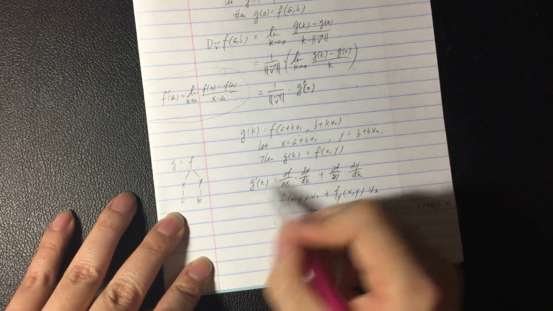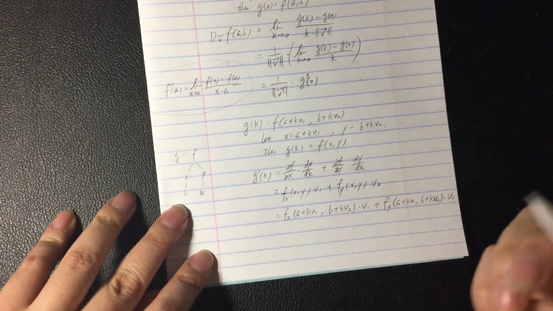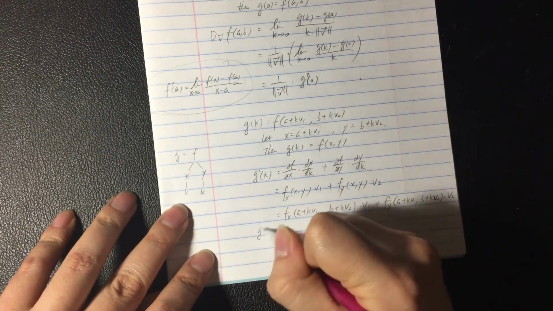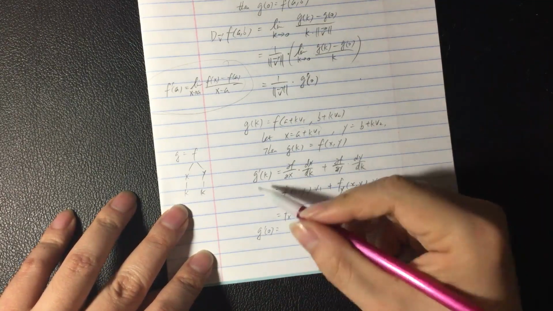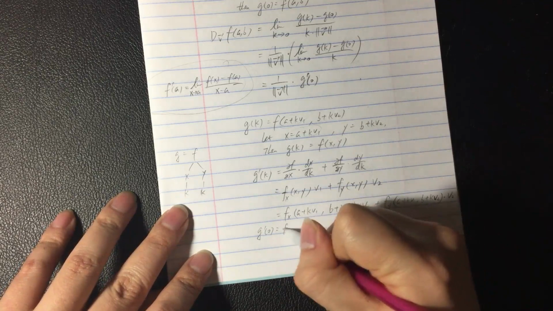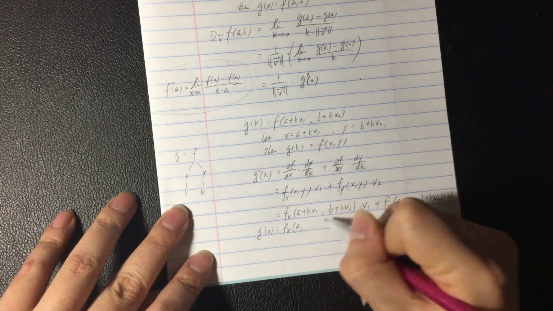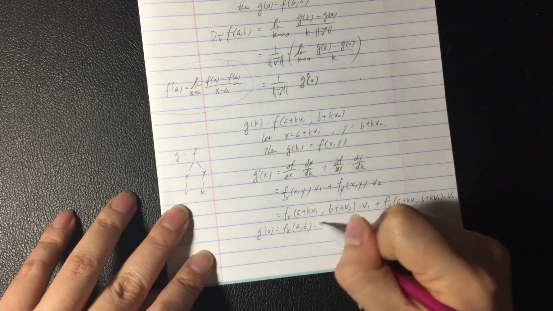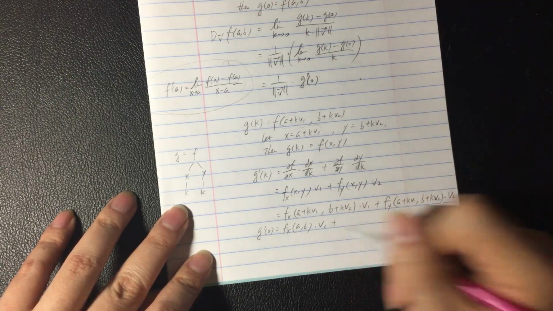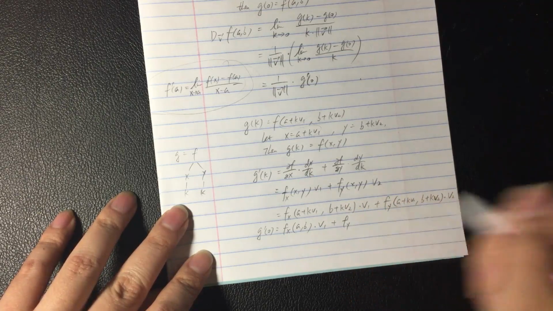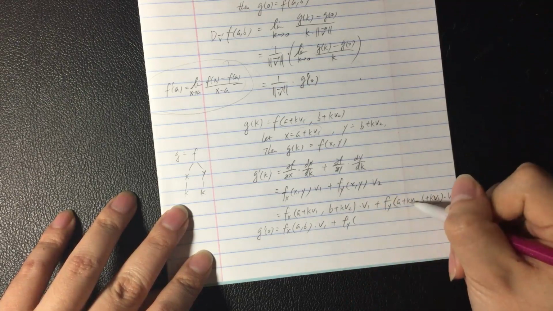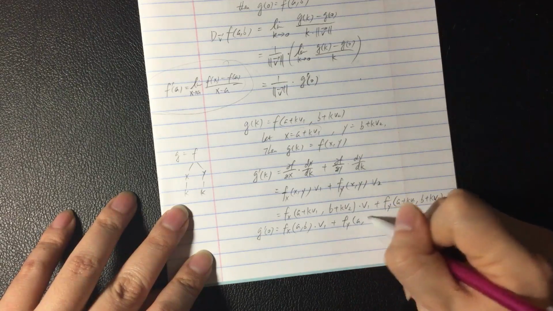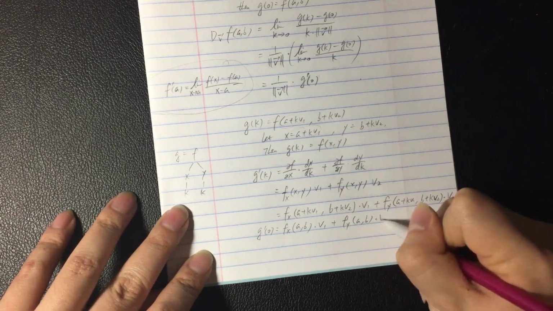That's g prime of k. For g prime of 0, I substitute 0 for k. So I get f sub x of a comma b times v1 plus f sub y of a comma b times v2.